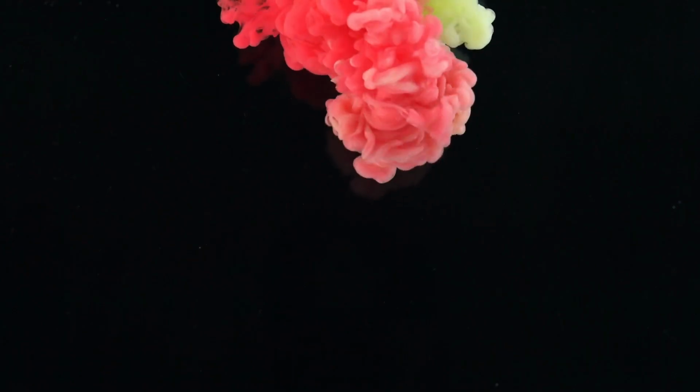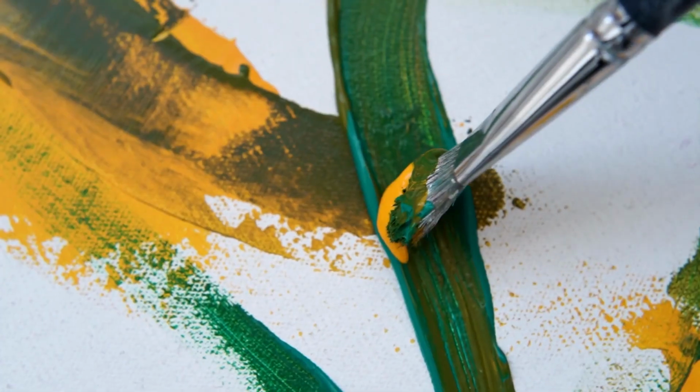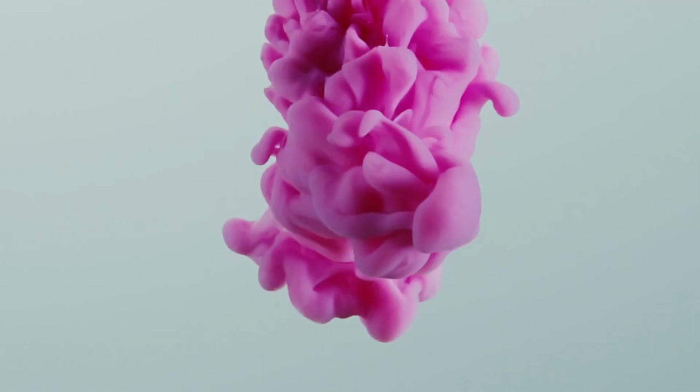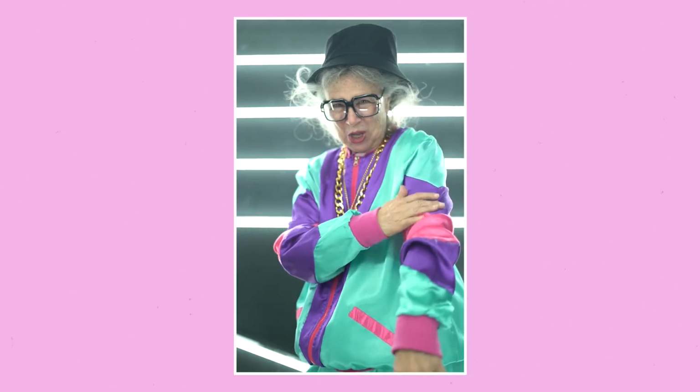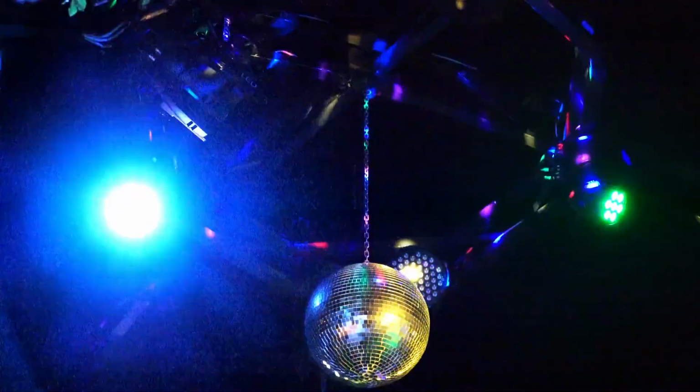Color is powerful. It can catch your attention, it can make you feel happy, it can make you stop and look, it can make you feel like something bad is about to happen here, or it can let you know it's time to throw down.